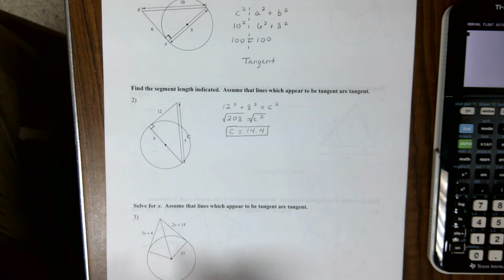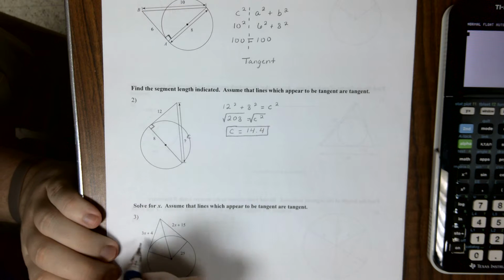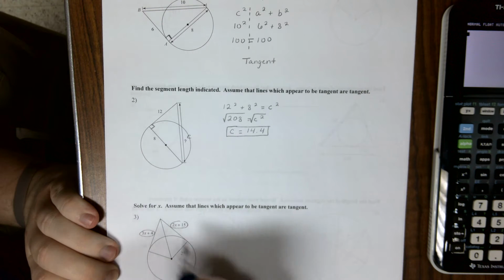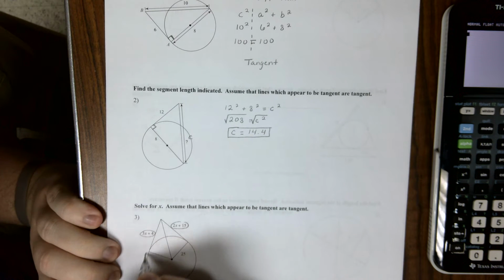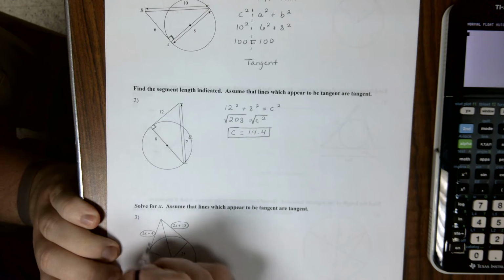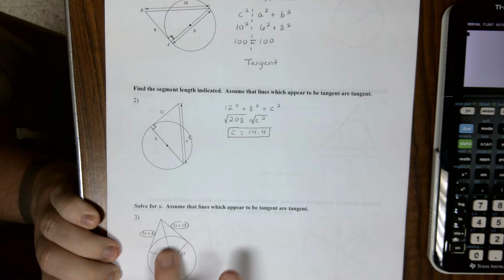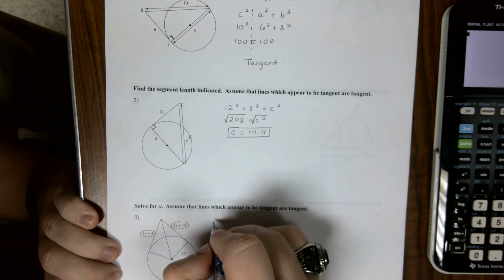Now it says solve for x. So remember when we talked about this, you only worry about the stuff on the outside because those two tangents are supposed to be congruent. If they start from the same point and come and touch the circle, then those two have to be the same. Don't worry about what's in here. Just ignore it. We're only using these two.